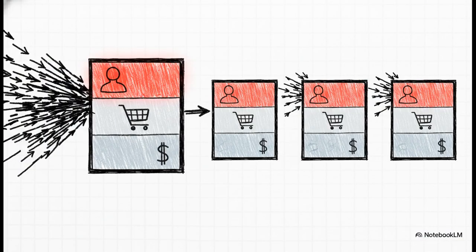Okay, so let's talk about problem number one, scalability. This is a big one. Imagine the user login part of your app suddenly gets a ton of traffic, like it's getting hammered. With a monolith, you can't just beef up the login service. Nope, you have to scale up the entire application, all of it. The parts that are busy and all the parts that are just sitting there doing nothing. It's so inefficient, and boy, can it get expensive fast.